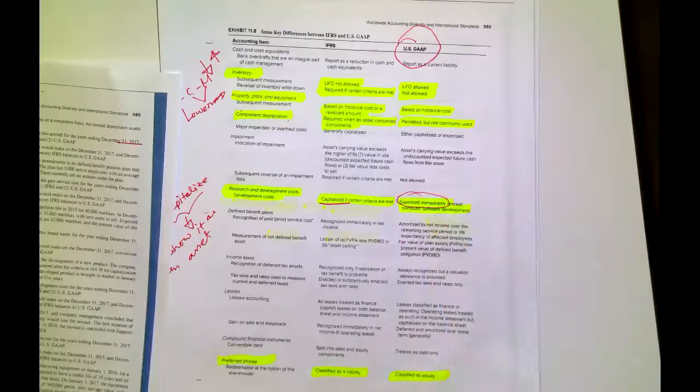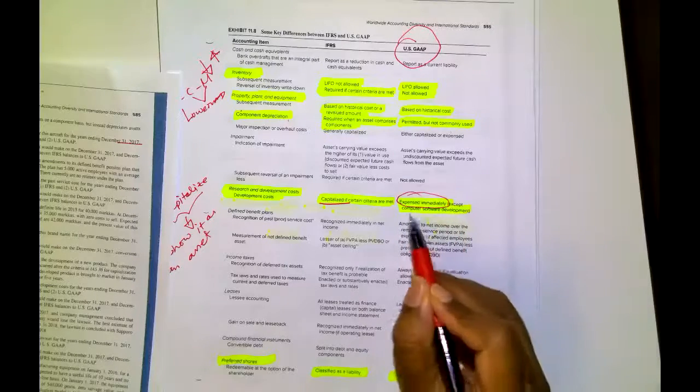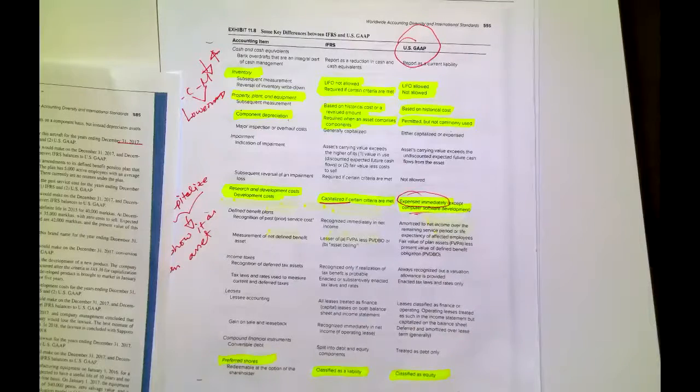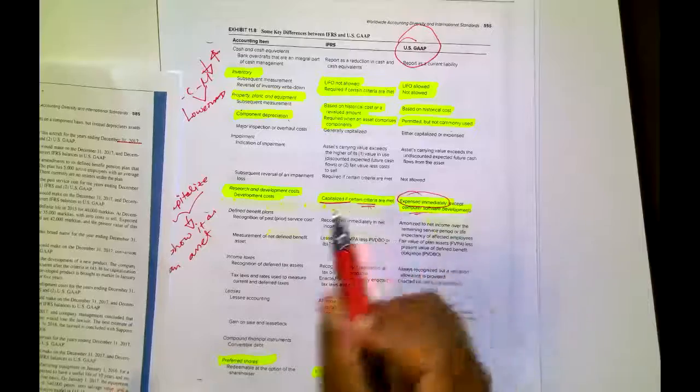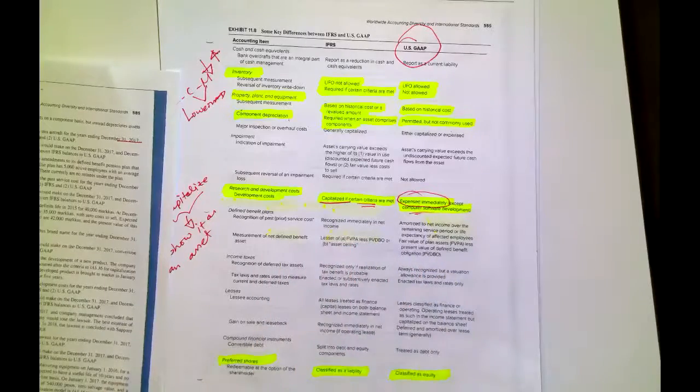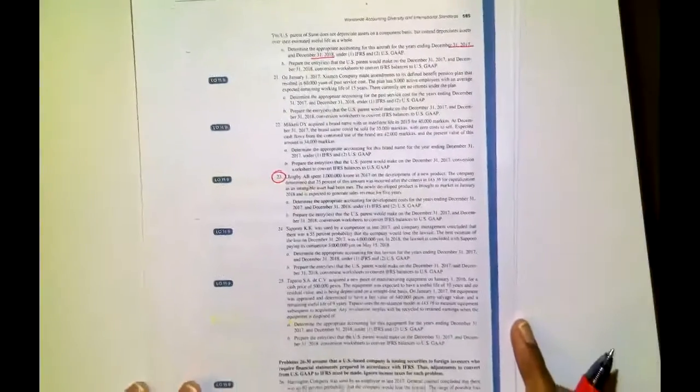Immediately the entire amount of R&D is expensed, except some computer software, and the problem will tell you. On the other hand, if certain criteria are met, you can capitalize some part of the R&D. So now we will do number 23.